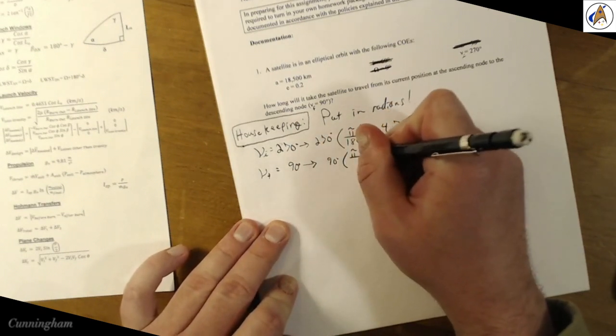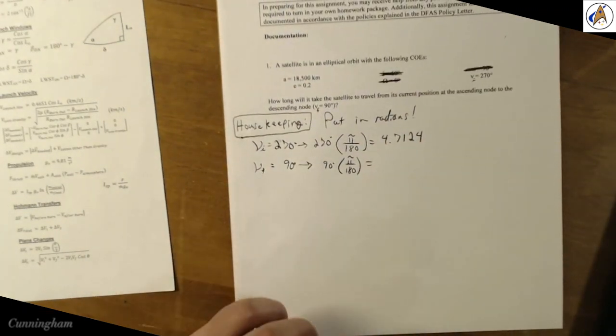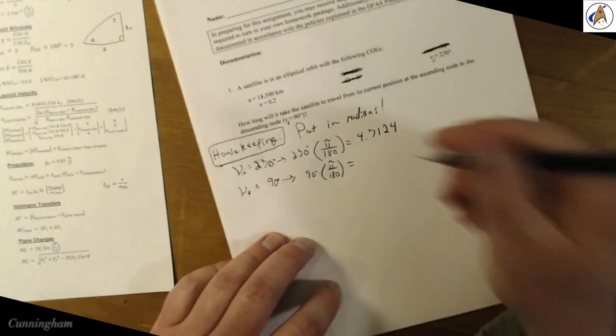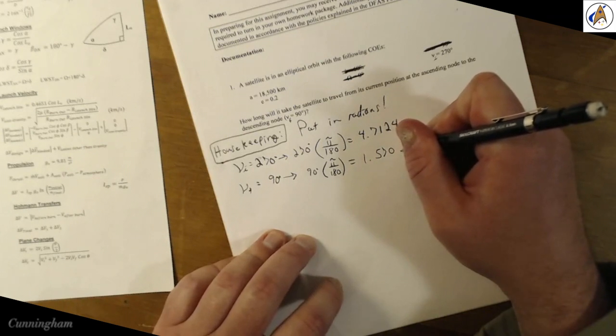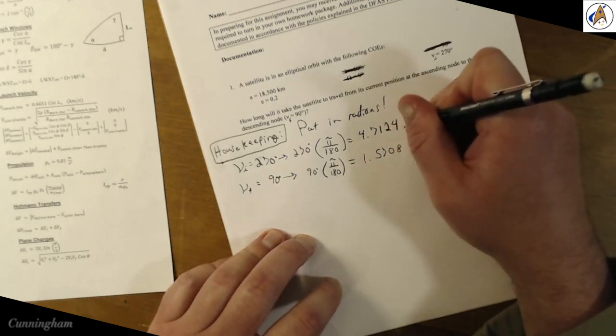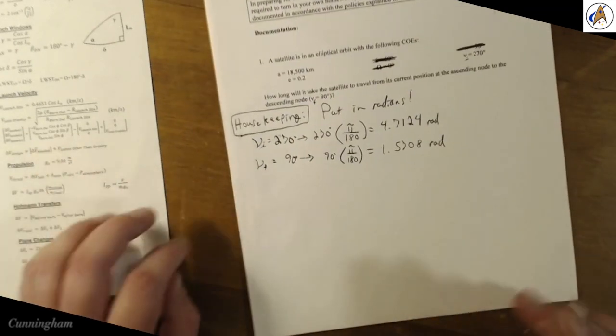Let's convert that bad boy into radians. 1.5708 radians, remember. Okay, good. That's our first housekeeping step.